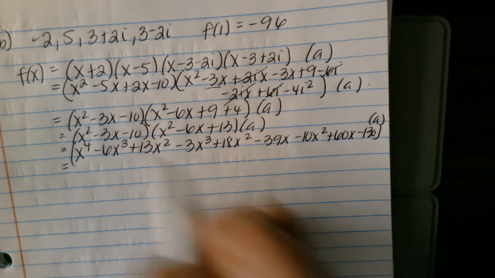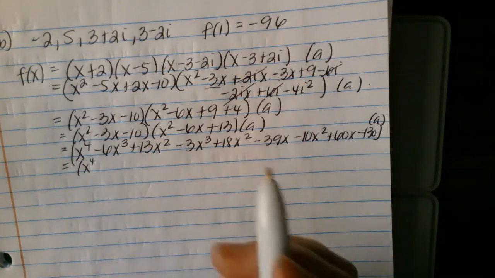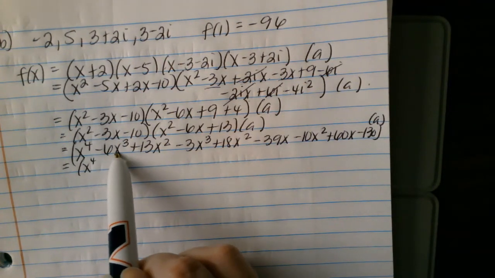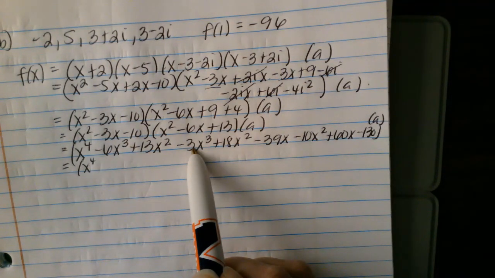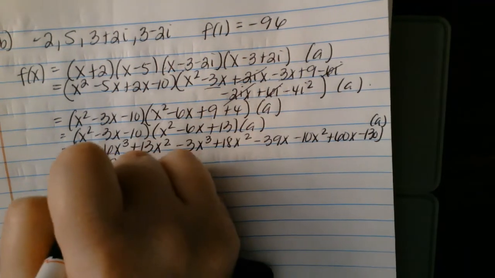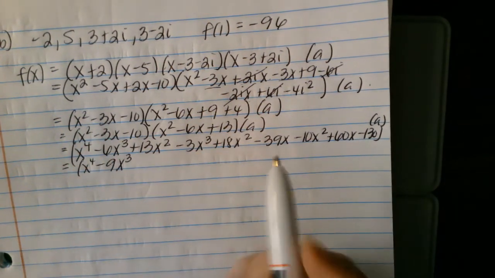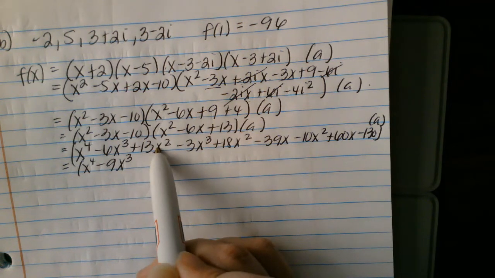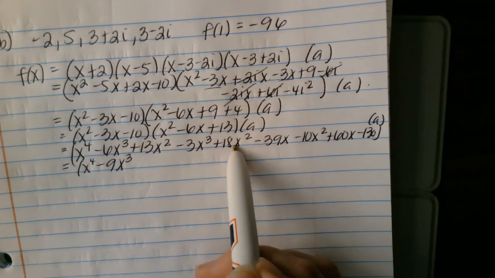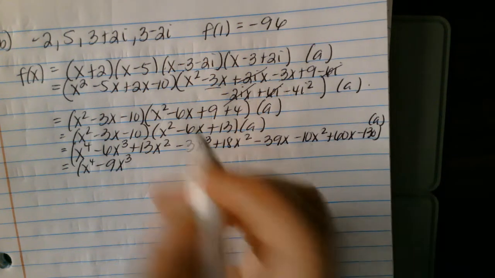Okay, combining like terms, there's only one x to the fourth. Now cubes, we have a negative 6 minus 3, which is a negative 9, and that's it. Now for x squared, I have a 13 plus 18, so that's 31, minus 10 is 21.